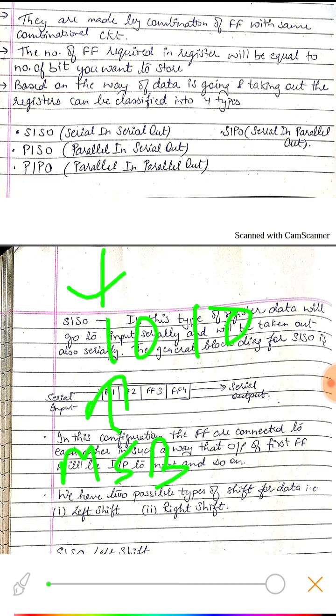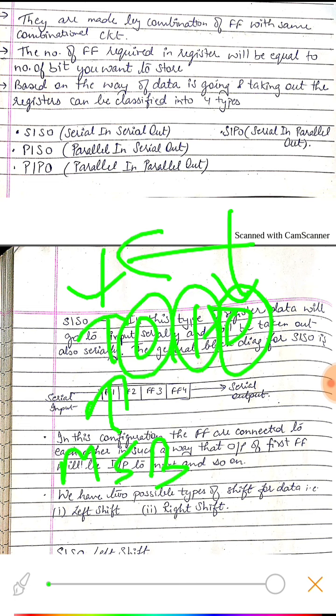And if we feed the data from the LSB, that is from right to left, first this bit will be entered, then second, then third, and then the last one. So if we are following that pattern using LSB first, then it will be a right shift.